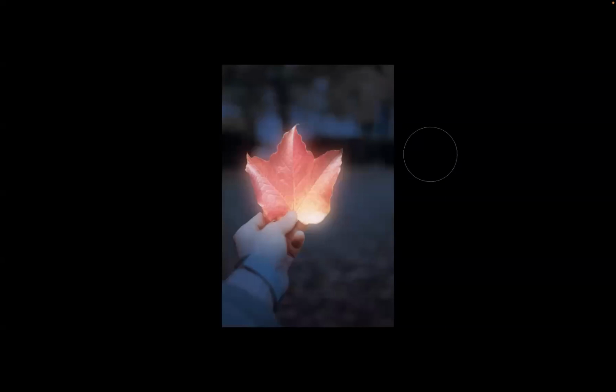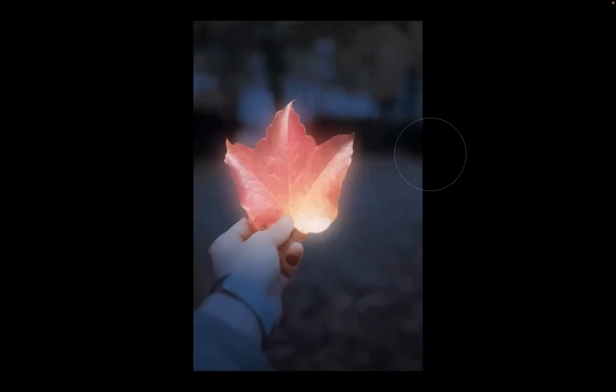And there you have it, guys. That's how you create the glow effect within Adobe Photoshop.